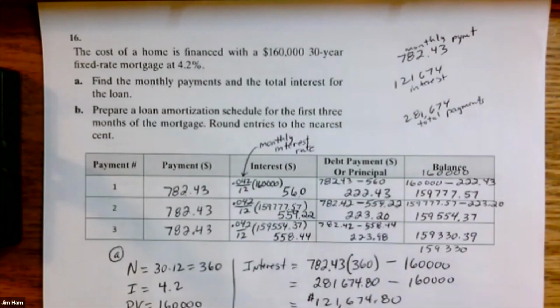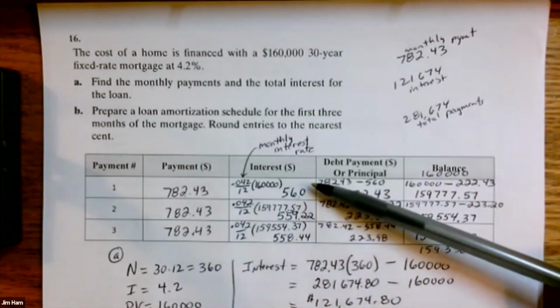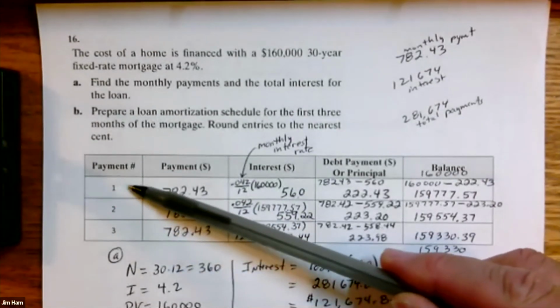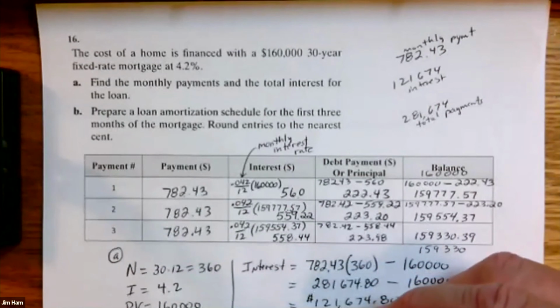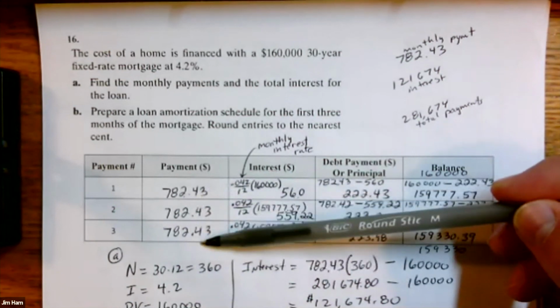Okay, so here are the last 3 numbers. You can see there's very little difference, only pennies in the first 3 months. Remember, if we did the entire table, we'd be going 1, 2, 3, dot, dot, dot, all the way down to 360, 360 months. These calculations are identical from row to row. The payment is always the same.